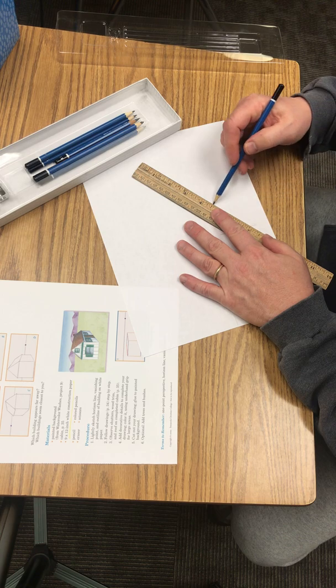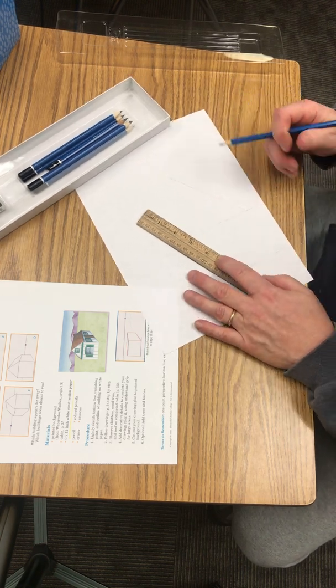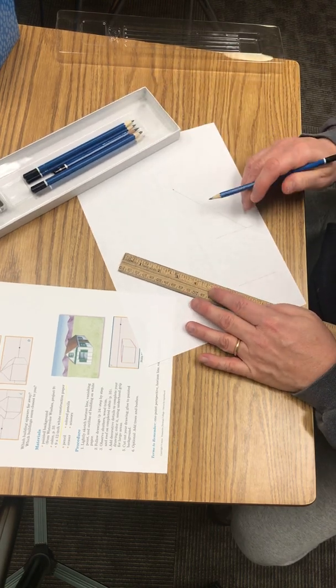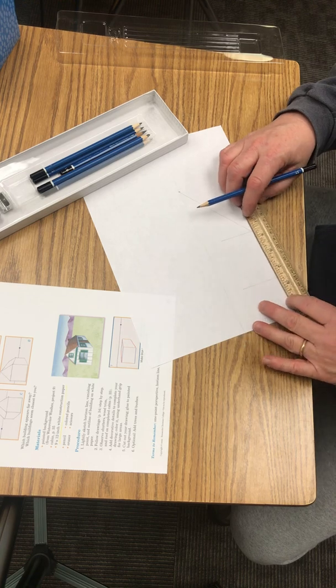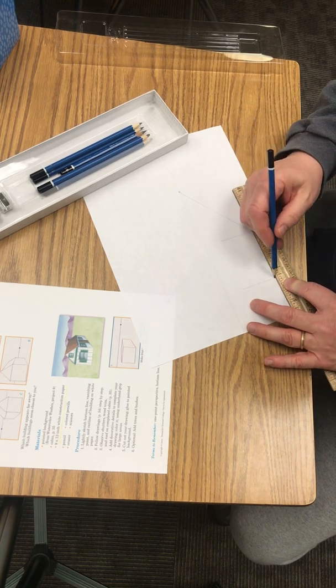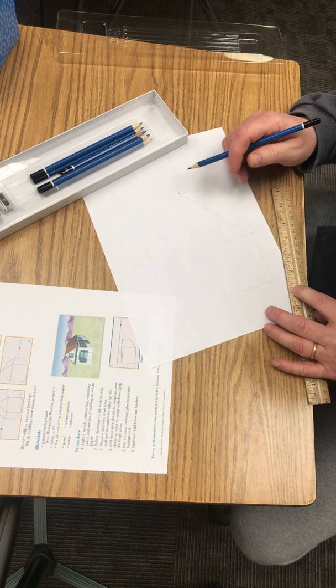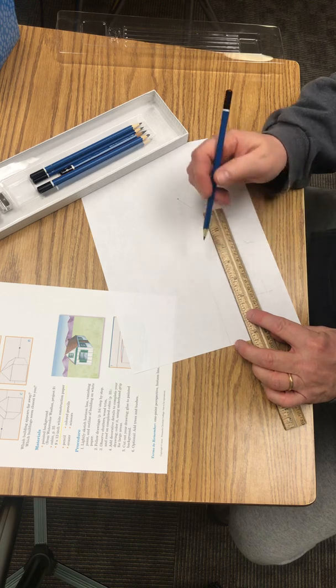I'm going to make this one right here. Now I have this extra here, which is fine. I'm going to get this one across so I know exactly where to meet it on this other line.